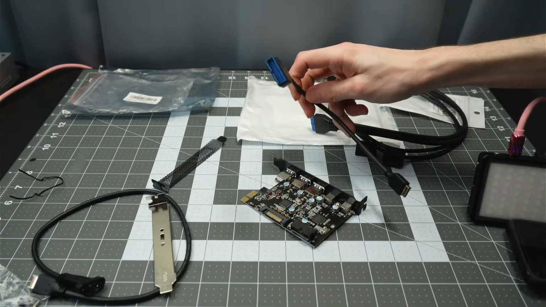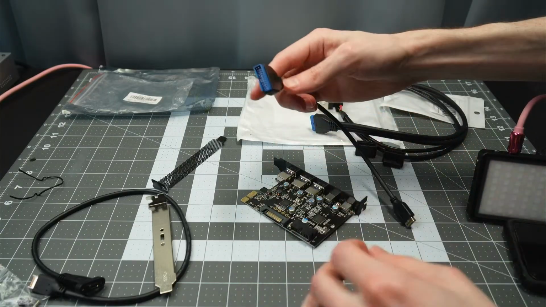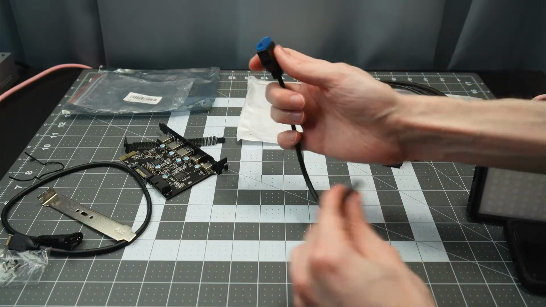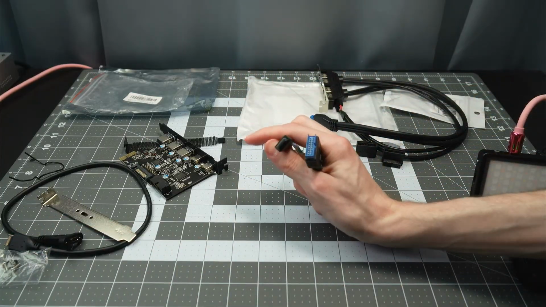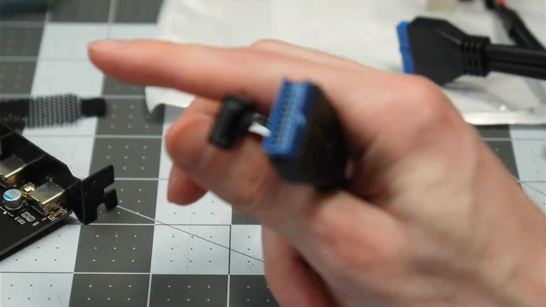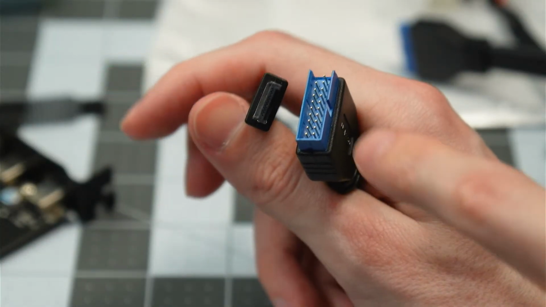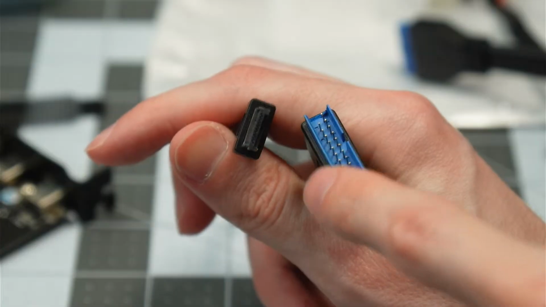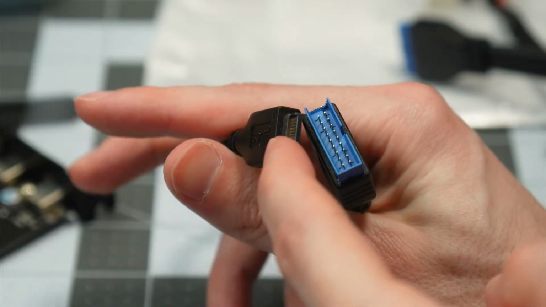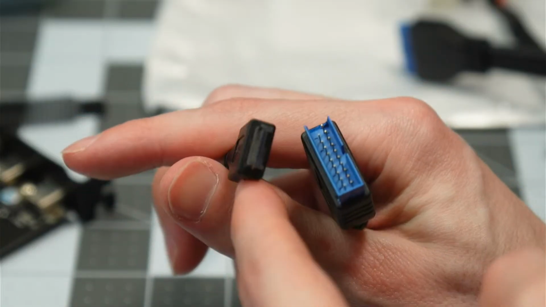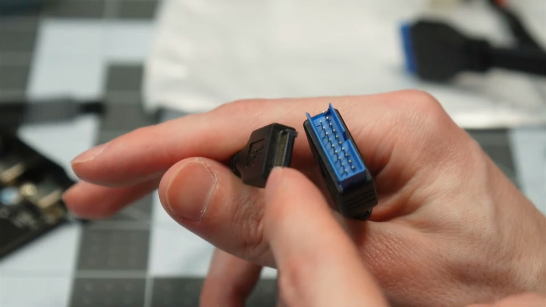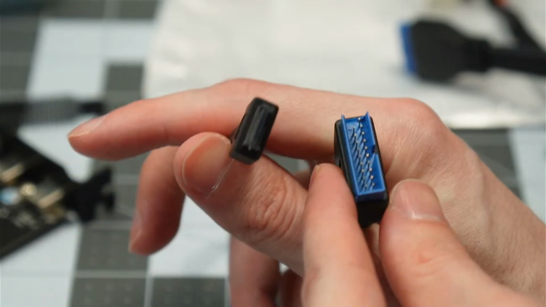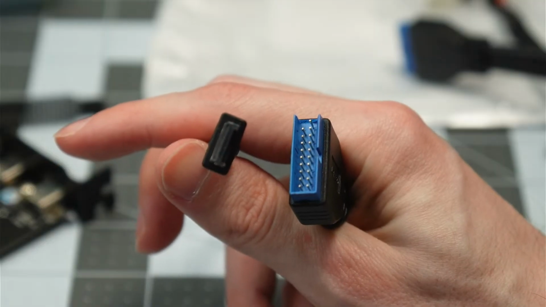Oh, this thing. So I'm actually not going to use this, but I did use this for a while. This is basically a converter adapter. So we've got the USB 3. I mean, they're technically both USB 3, but this is the earlier version. This is the newer version. This is the 3.2, Gen 2, or whatever. And it converts that to the older style.